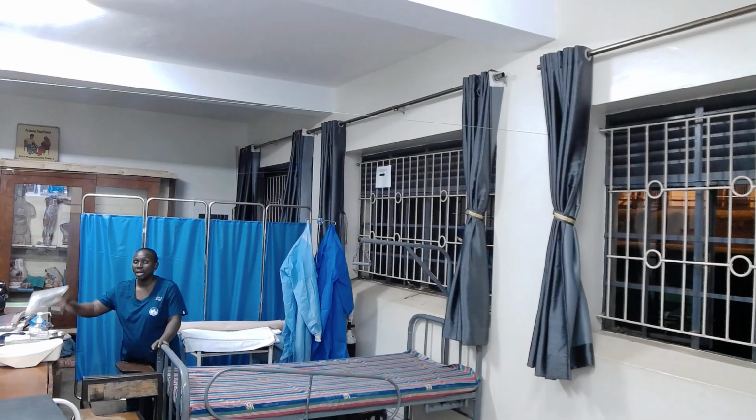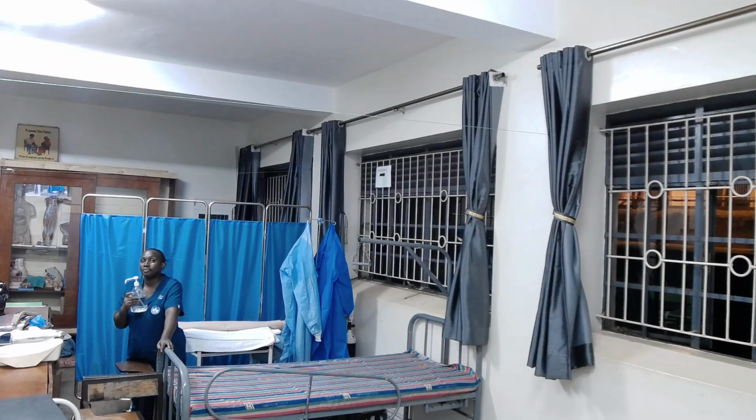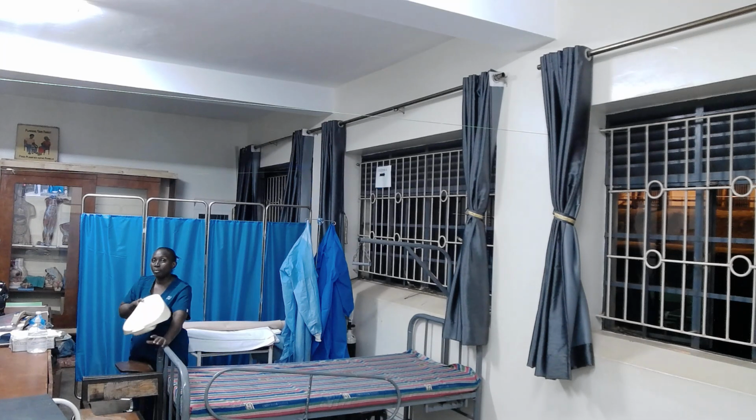So we need gloves. These are sterile gloves, and we have clean gloves for our personal protection, and this should not leave the patient's corner or the patient's room. We need sanitizer to sanitize when we do different procedures in that room, and also we need a hand washing facility. Then we need a bedpan for the patient to help himself.